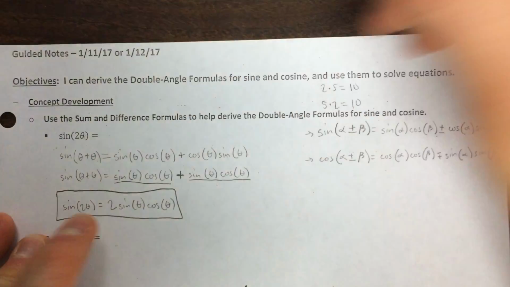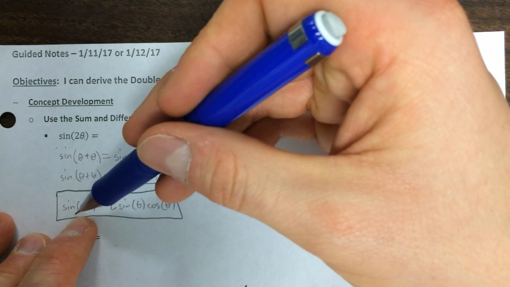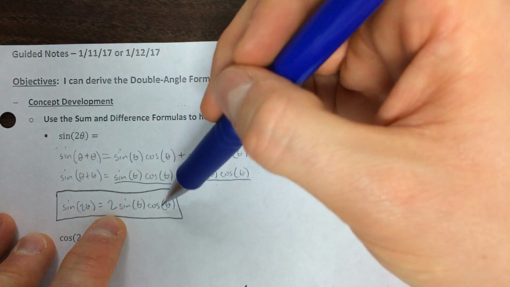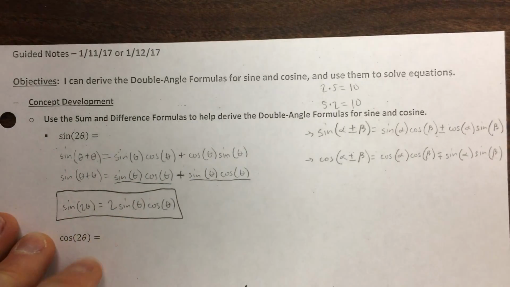So now, anytime we see 2 times an angle inside of our function, if it's beneficial, we can replace sine of 2 theta with 2 times sine theta cosine theta. And we'll see how we do that in a second.